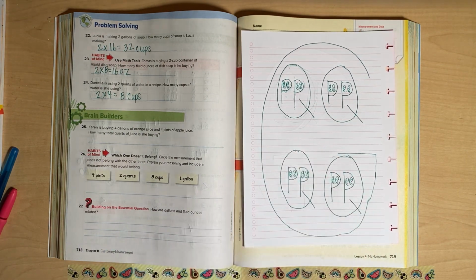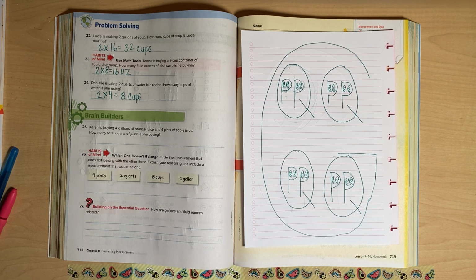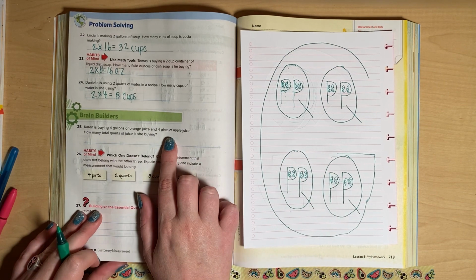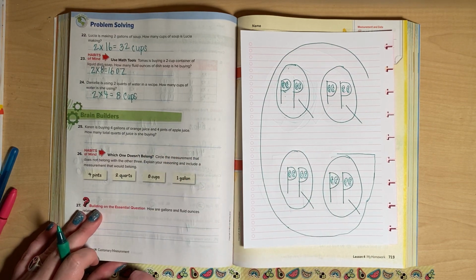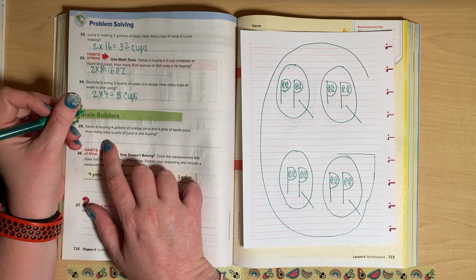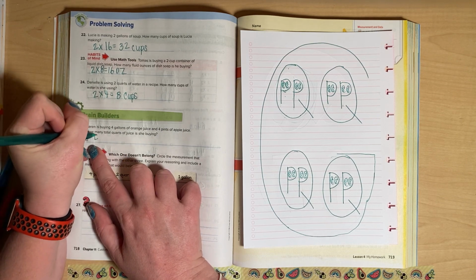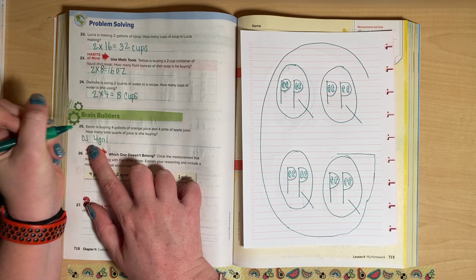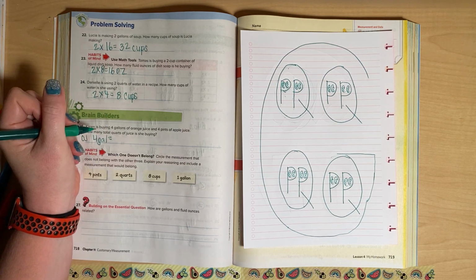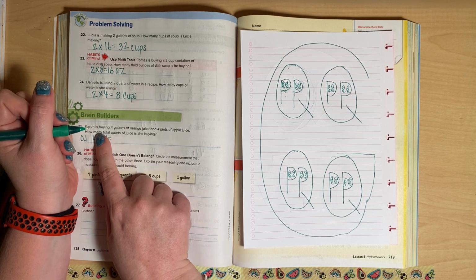All right, number 25. Karen is buying 4 gallons of orange juice and 4 pints of apple juice. How many total quarts is she buying? Ooh, this is a tricky question. So orange juice, I'm just going to put OJ, is 4 gallons. And 4 gallons equals how many, quarts.